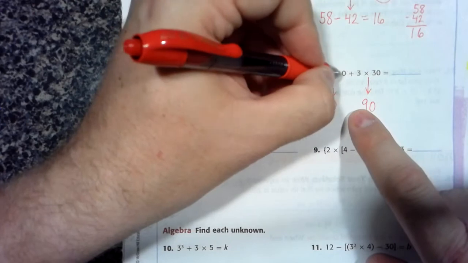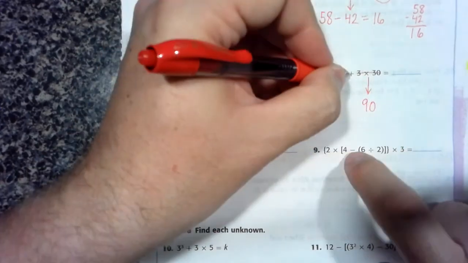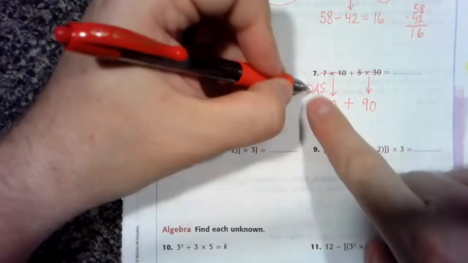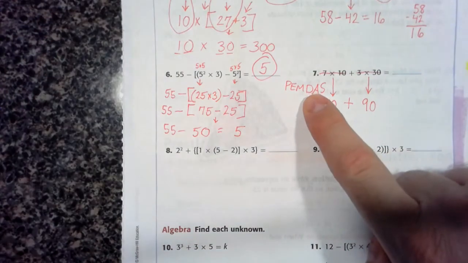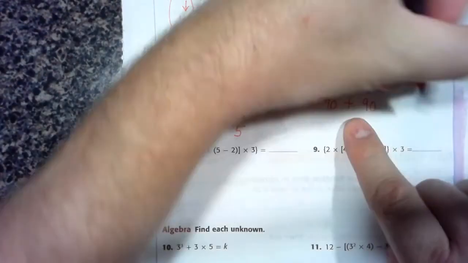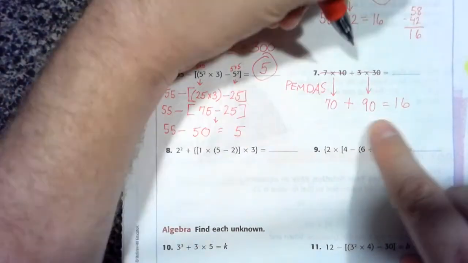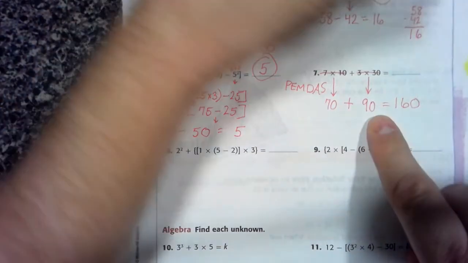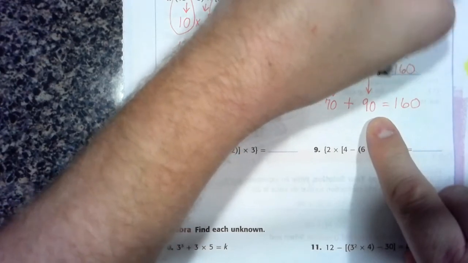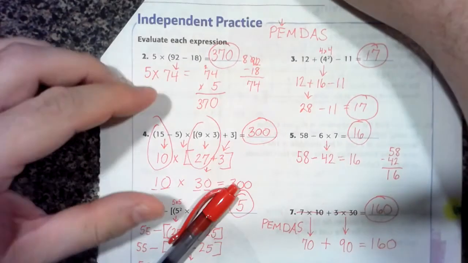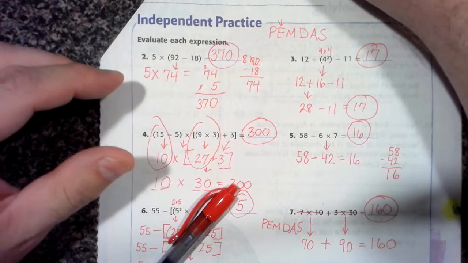Well, we done all that, right? So we got that. We got that. Look, all we got left is that plus. We throw the plus in there. Do we have any division? No. Do we have addition? Yes. So 9 plus 7 is 16. So it's 160. We're not multiplying. So we have 160 using, say it out loud for me, PEMDAS.